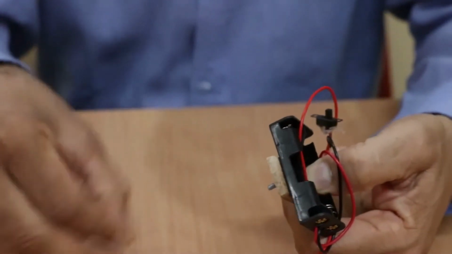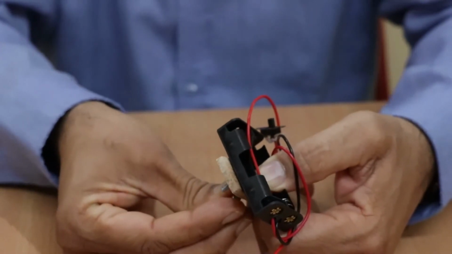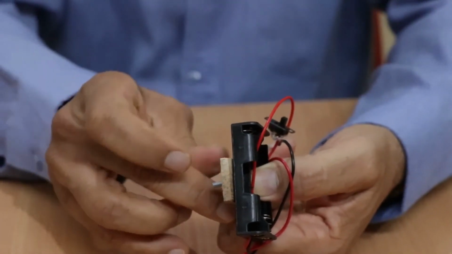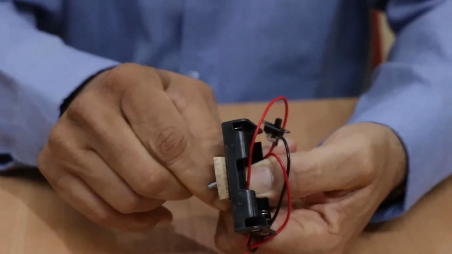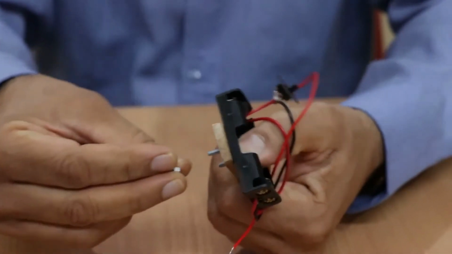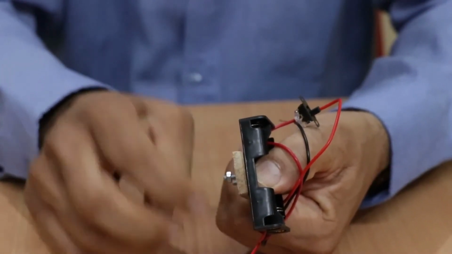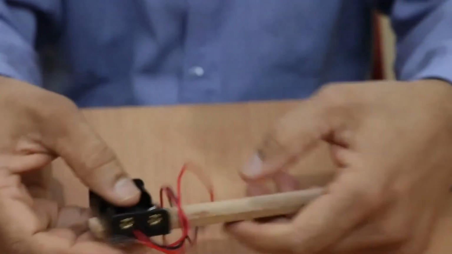And lock nuts from the other side so as to fix them. So I am fixing both the bolts to this batten. You don't need a screwdriver for this. It is quite simple. So this is done.